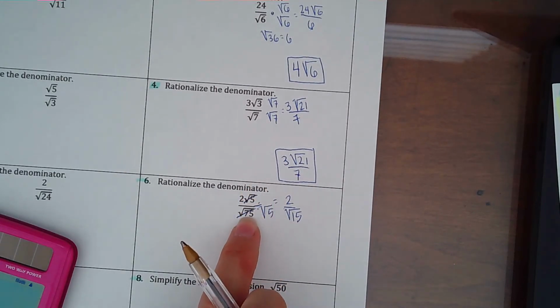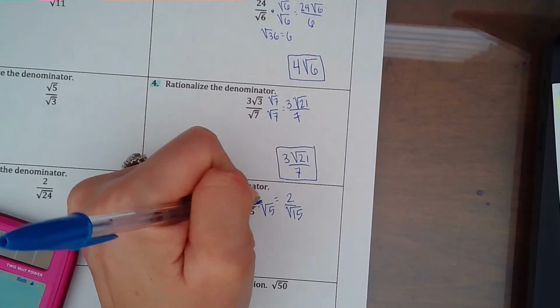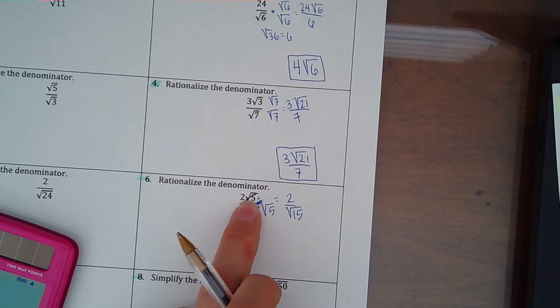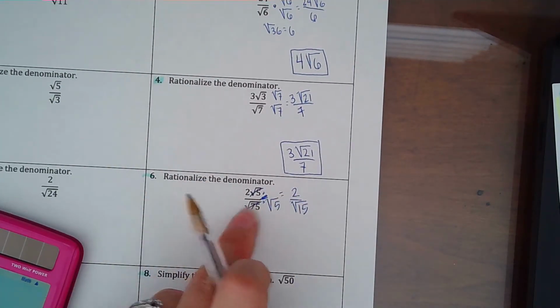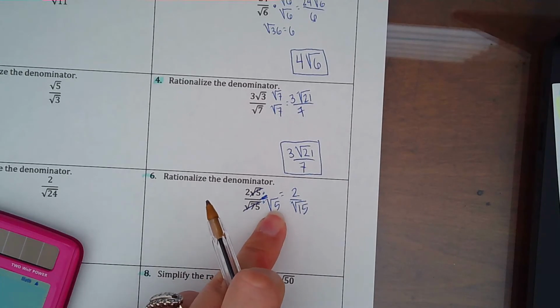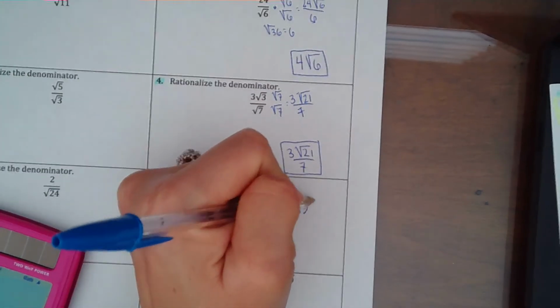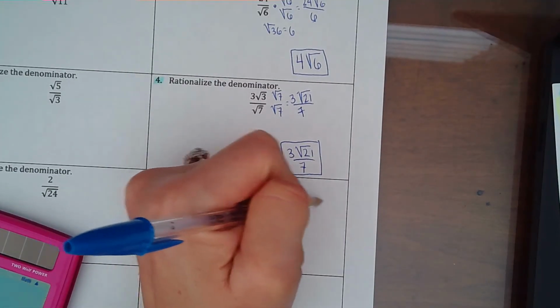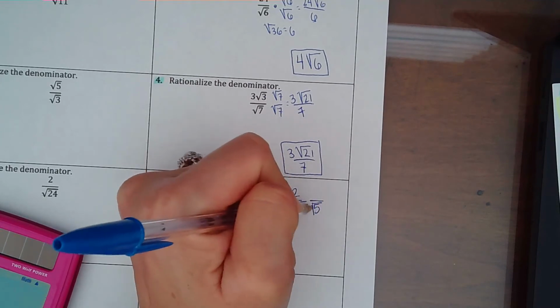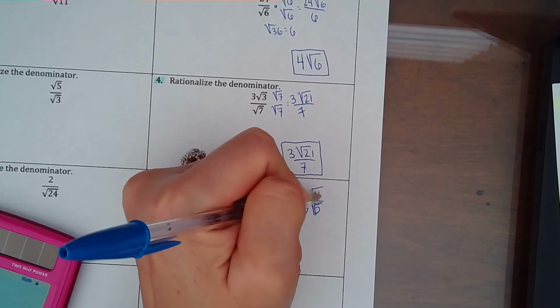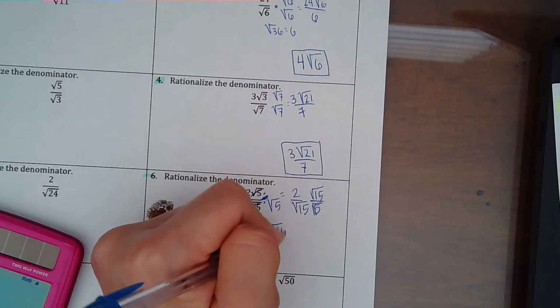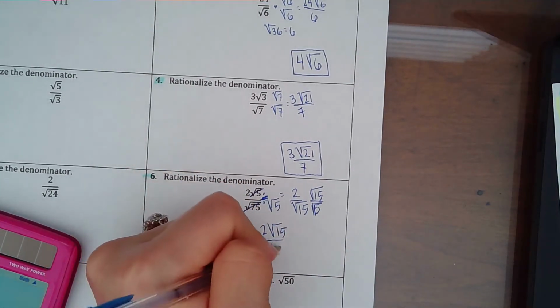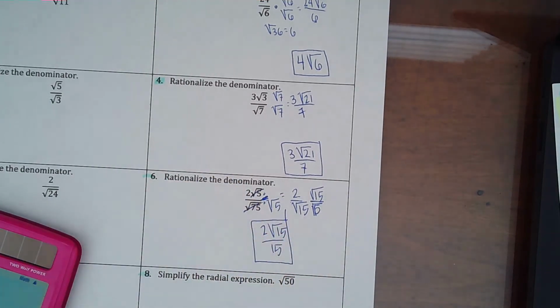Okay, so I'm reducing these both, dividing them both by rad 5. 5 divided by 5 is simply 1. So those would go away, and rad 75 divided by rad 5 would be rad 15. Now it's going to be a little bit easier to multiply by rad 15 and multiply by rad 15. And I'll end up with 2 rad 15 over 15 as my answer.